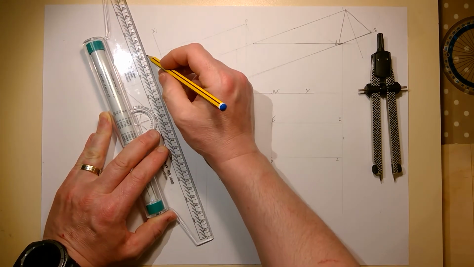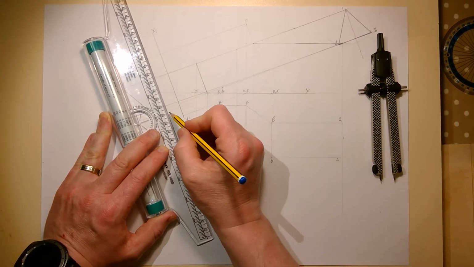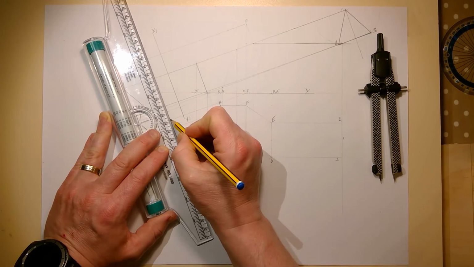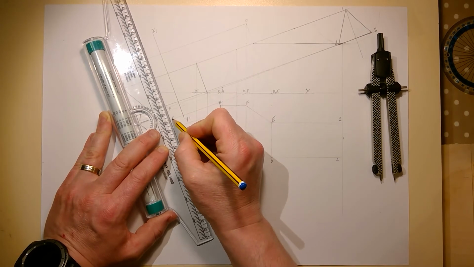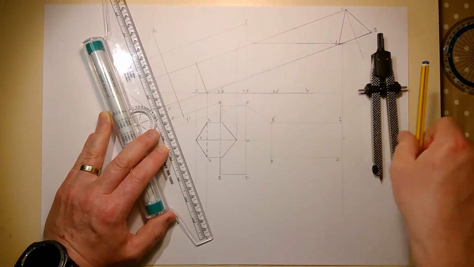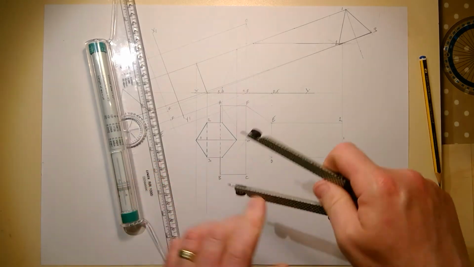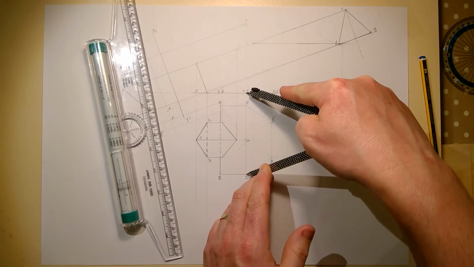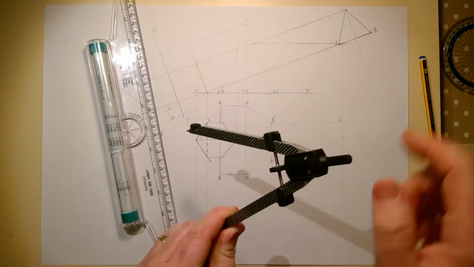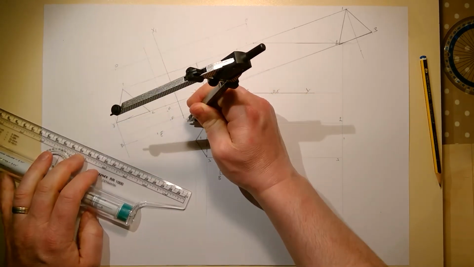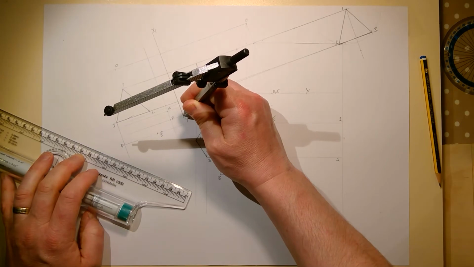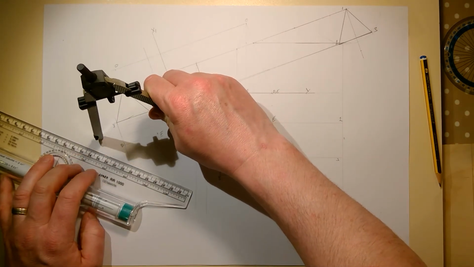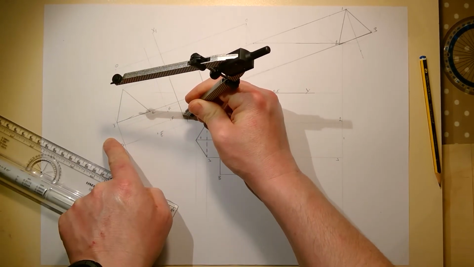So just marking off distances here. Project the line, so that's A and F. And then we're also going to get it for B and C. Take that distance and mark it off for B and for C. So again, I'm just going to extend that line till it hits it.